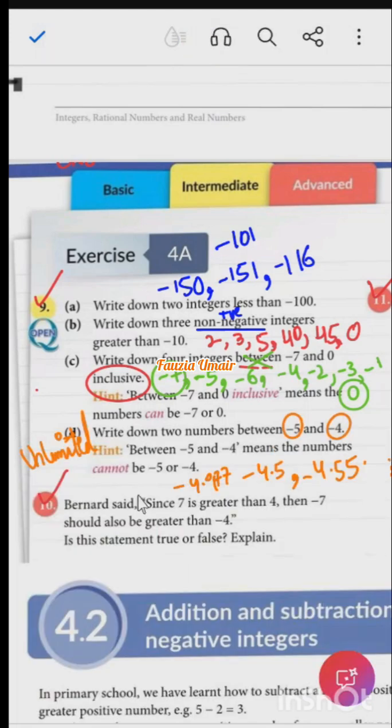So now who can tell me the answer? बल्कि मैं आप दोनों से आंसर पूछती हूँ. Bernard said, since 7 is greater than 4, then minus 7 should also be greater than minus 4. Is this statement true or false? Explain your answer. False. Ma'am, false. Correct. Why? Ma'am, because there's a rule that negative smaller is bigger and the bigger one is smaller. The smaller the number, the bigger the value. ठीक है? So very good. So Abdul Mohit is also having same explanation, or you can write down in Yes, ma'am.